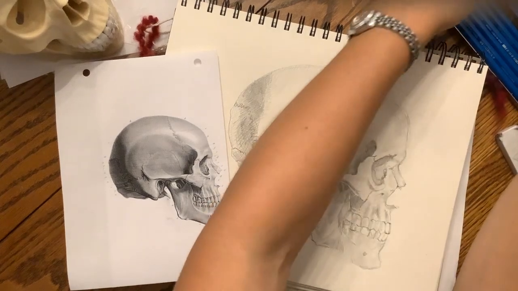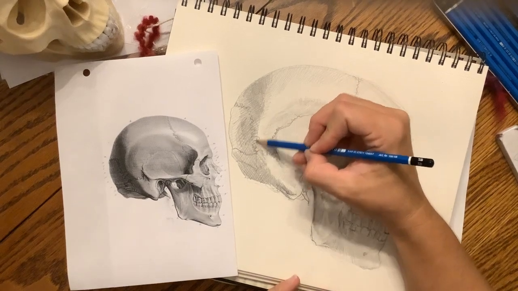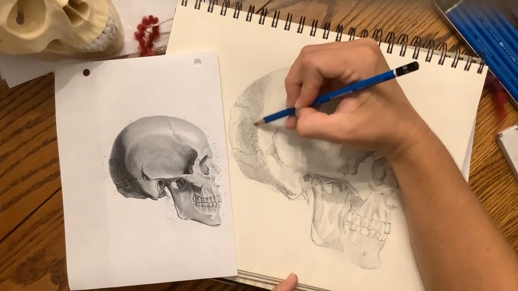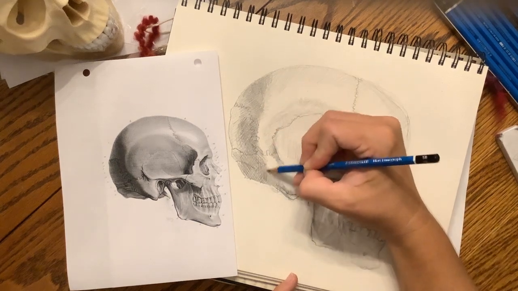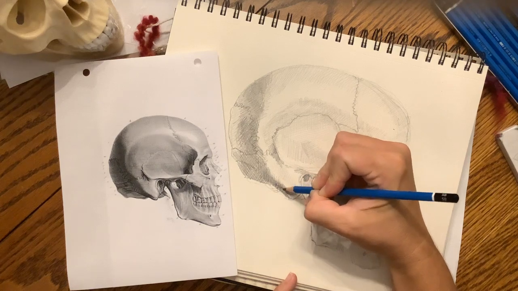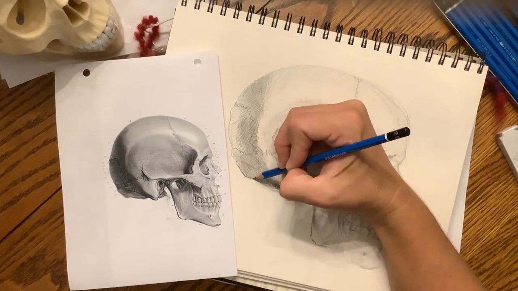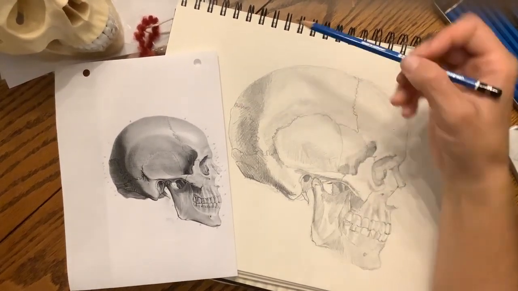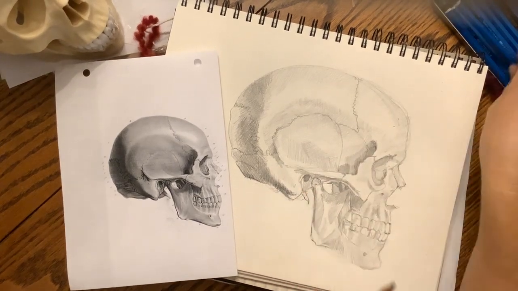Okay, and then when I get to these dark areas, I'm actually going to go in here with the 5B. My 5B is already pretty sharp, and if I can show this dark shadow here at the edge, you see how that really starts to pop. I'm going to define that edge. So this part looks more three-dimensional.